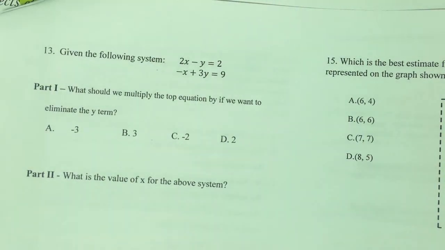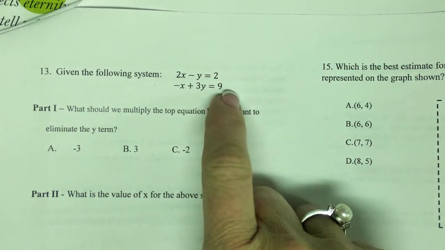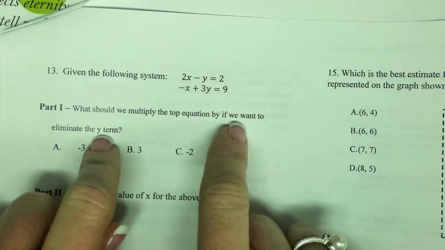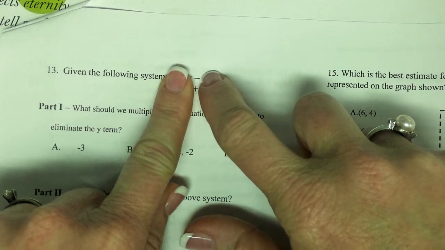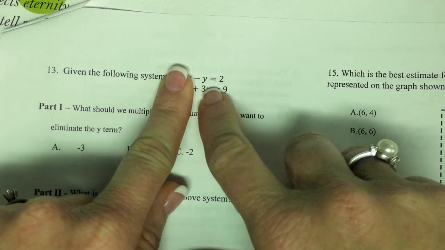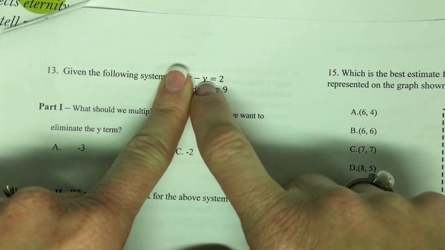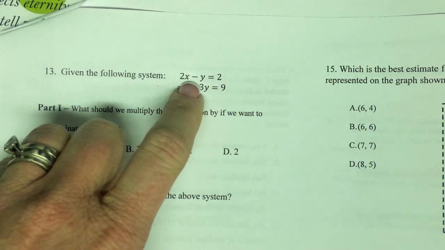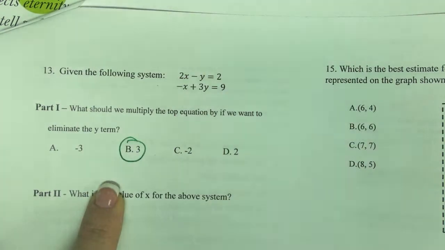Okay, number 13 says, given the following system, 2x minus y equals 2 and negative x plus 3y equals 9. What should we multiply to the top equation if we want to eliminate the y term? Well, look, my y value up on the top is already negative, right? And then my value down here is a positive 3y. So I really only need to multiply the top equation with what? A positive 3. If this one was positive, then I would have to most definitely do a negative 3, right? But since it's already negative, I don't have to do that. So it's going to be B.